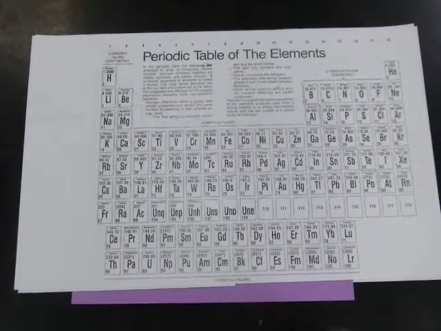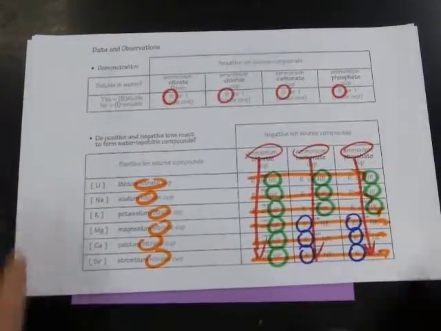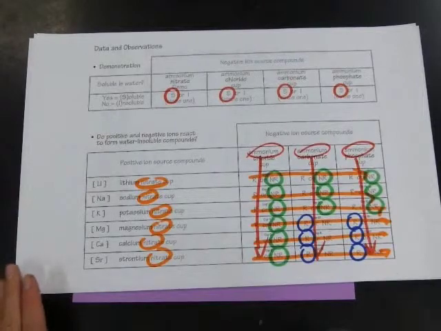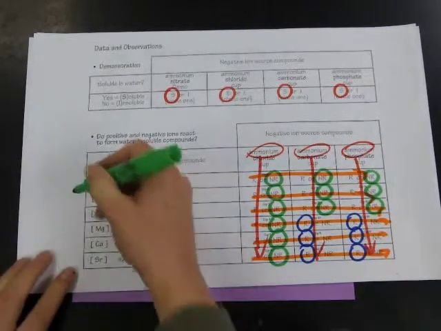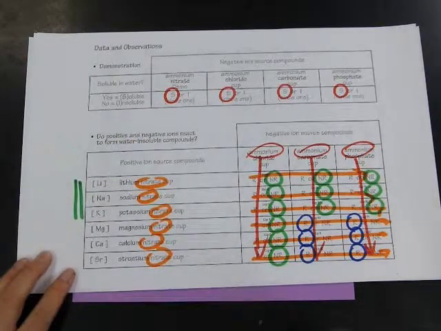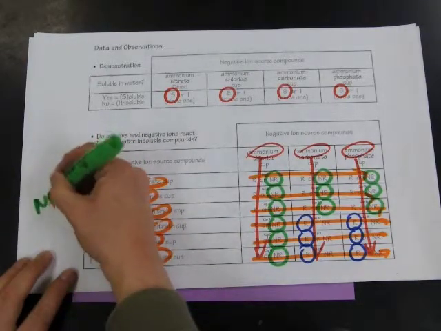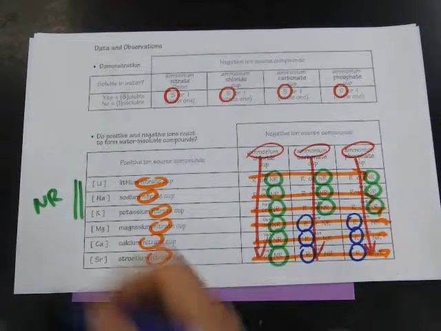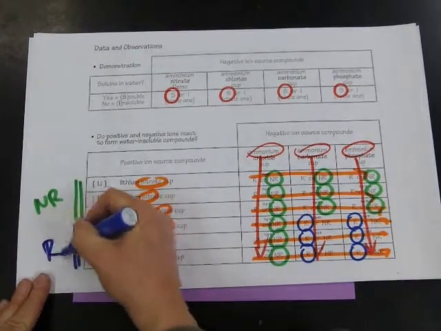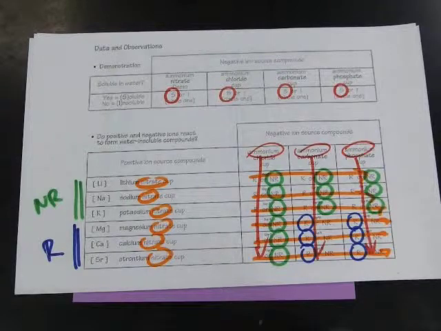So if that's the case, then we can divide up our compounds into 2 different groups. We can divide those into these 3 here that don't react, and the other 3 that do react. So lithium, sodium, and potassium all can belong to one group of elements that were tested that don't react with any of the substances that we used.